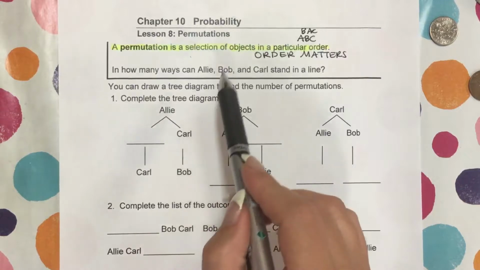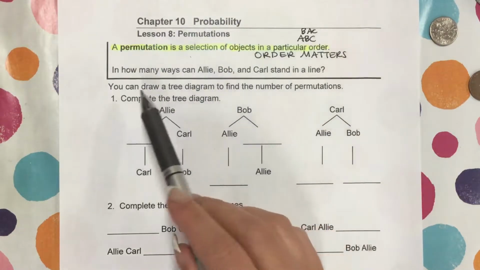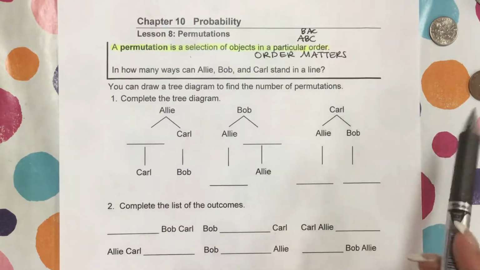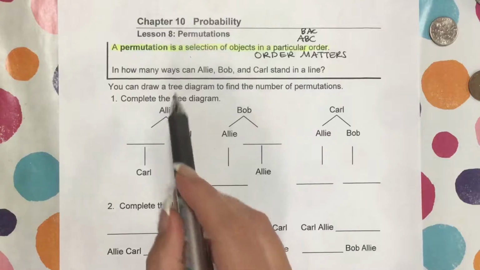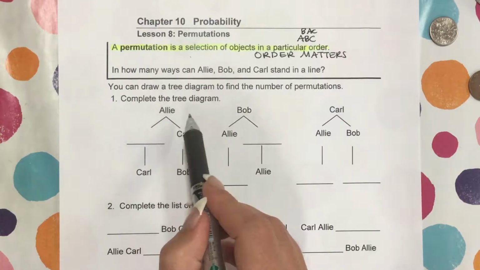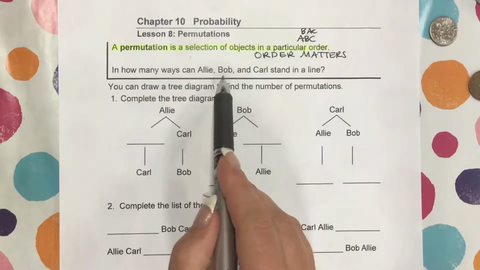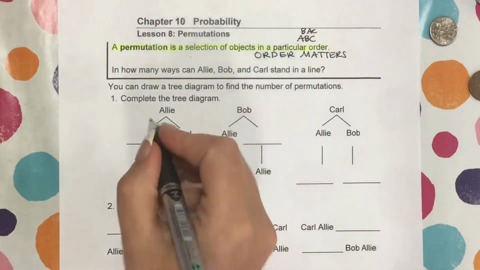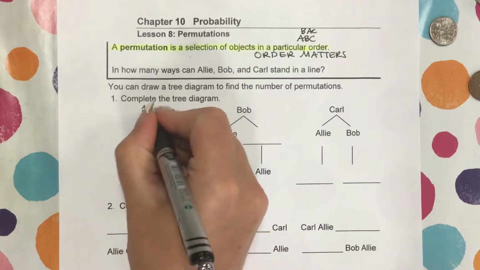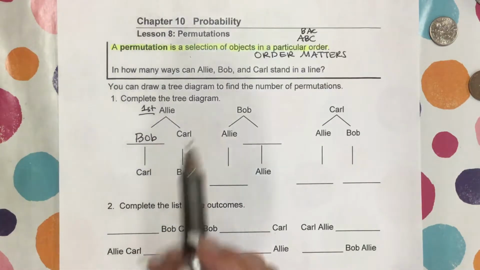In how many ways can Allie, Bob, and Carl stand in a line? And so what we're going to do is draw a tree diagram to find the number of permutations. So the first thing is we could have Allie in front of the line, okay? And then who would be in back of her? We have two options. We have Bob and Carl. So Allie could be first, right? And then it could be Bob or Carl.